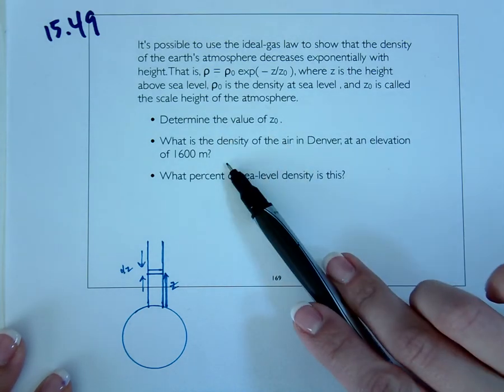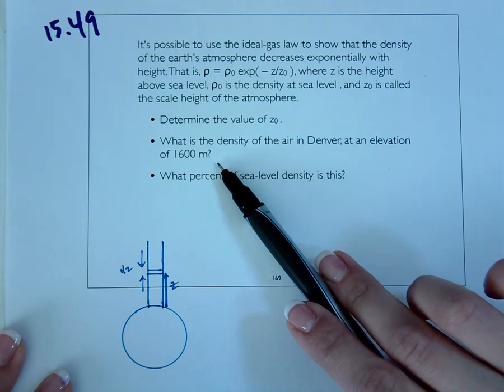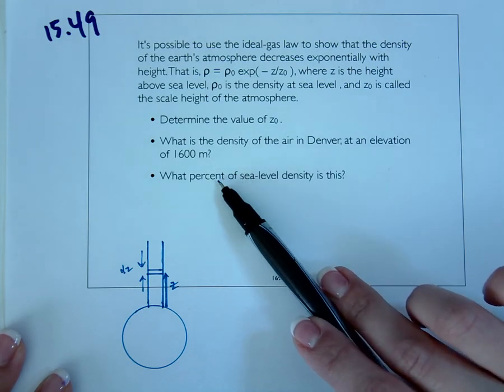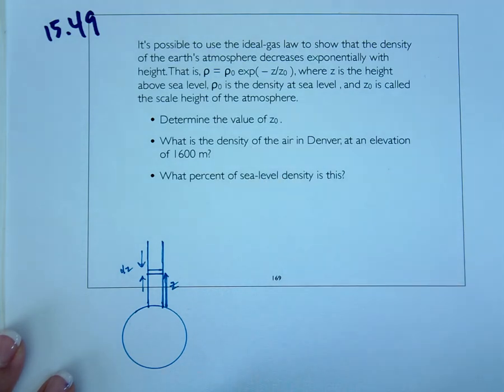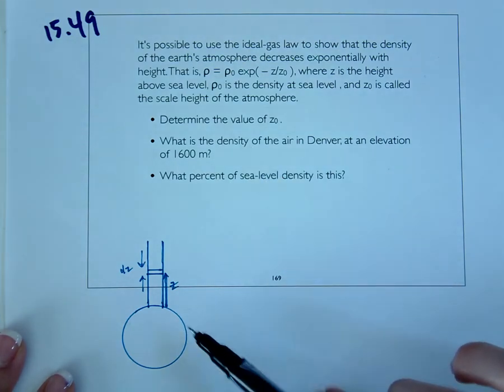What is the density of the air in Denver at an elevation of 1,600 meters? And what percent of sea level density is this? So the density of air in Denver we would expect to be less because it's above sea level, and we know that the density of the air decreases with increasing height. So, step 1, draw a picture. This is my picture.